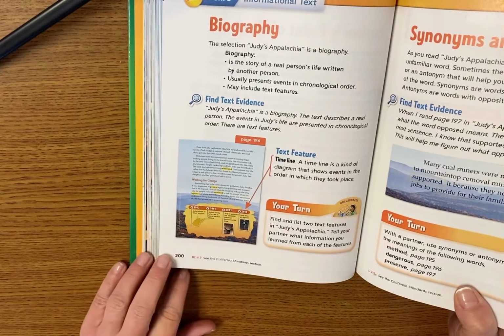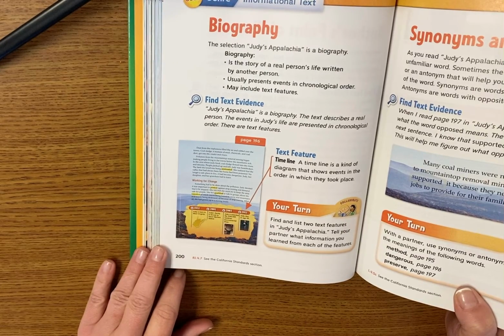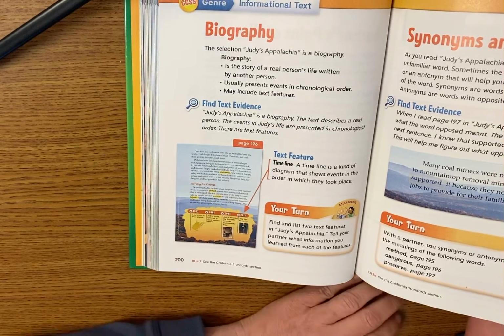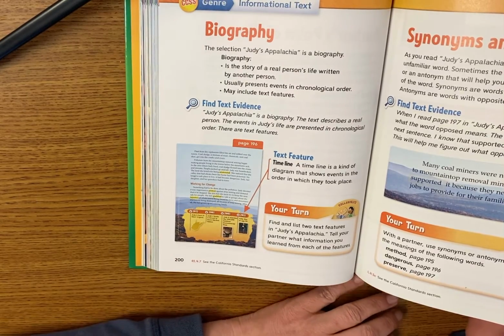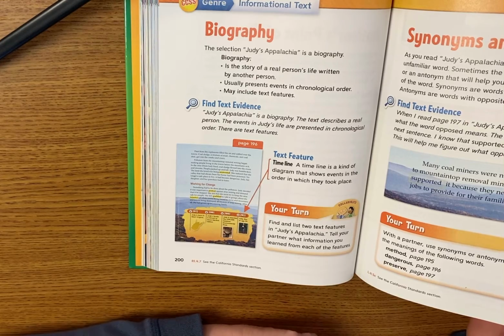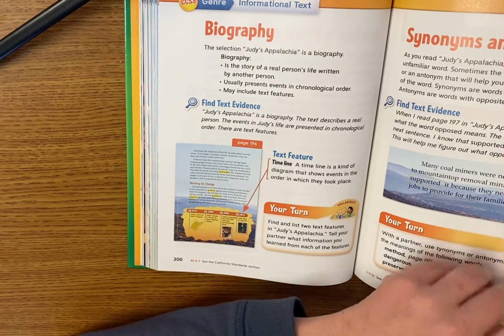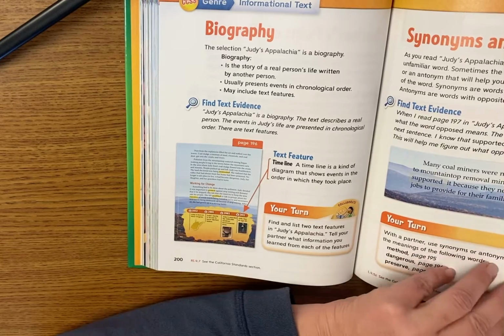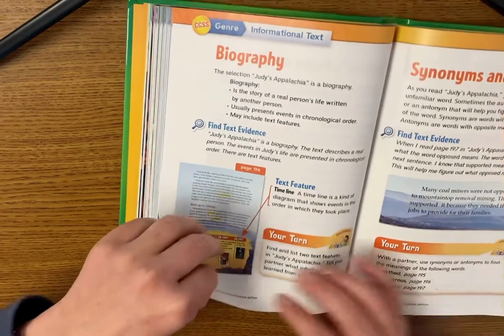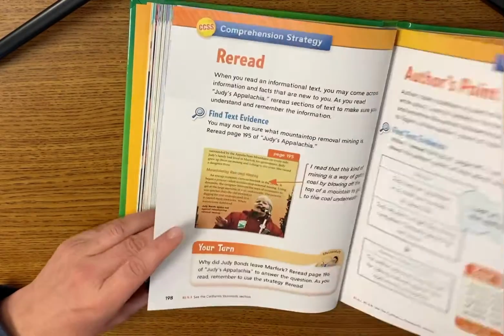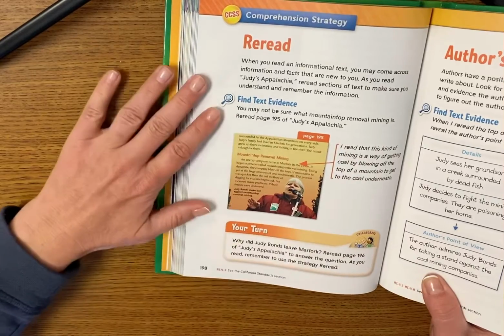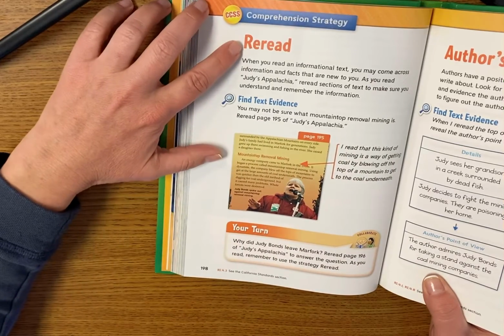So that's page 200, discussing what a biography is, and you'll be reading the story Judy's Appalachia in the same book, the Writing Workshop book. And then also you need to read about the strategy of rereading. So that's on page 198. It's back here. Okay, so just one page back.